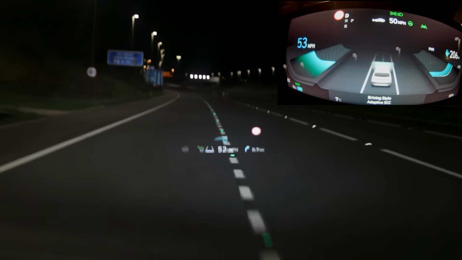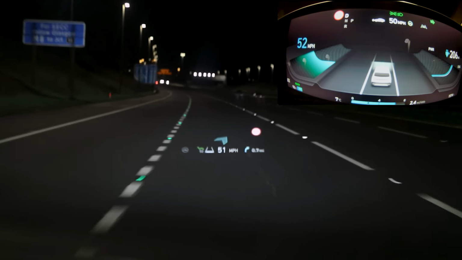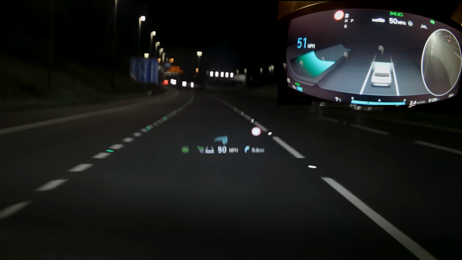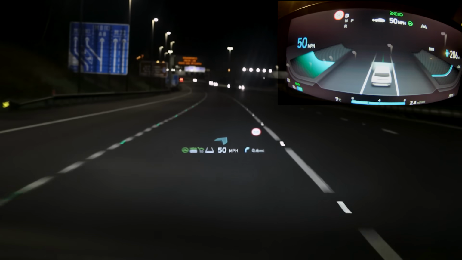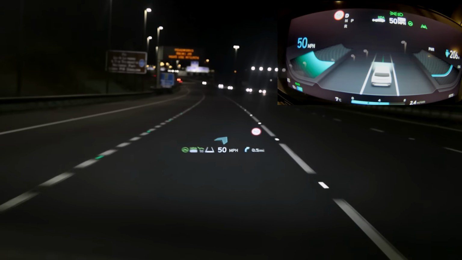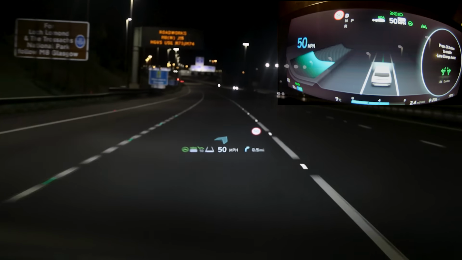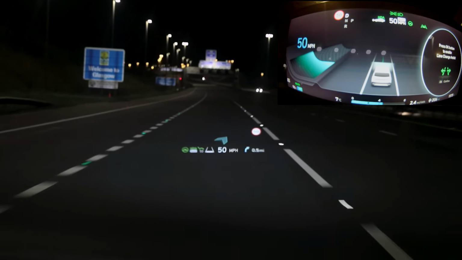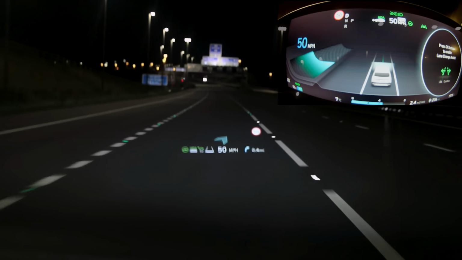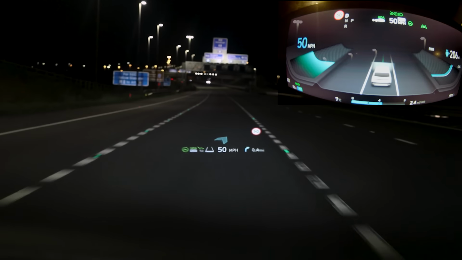So I'm going to pull into this lane. So this one goes to Livingston or towards Edinburgh. So we're going to stay in this lane. You can check on the map actually. Yep, so that's correct. So it's telling me to keep on my right for now, because if I go left, it's going to go back into Glasgow.